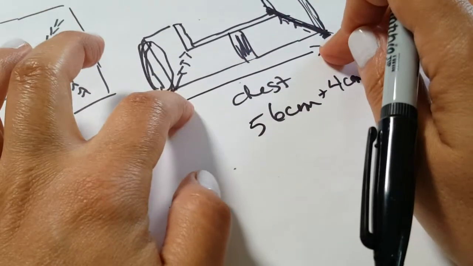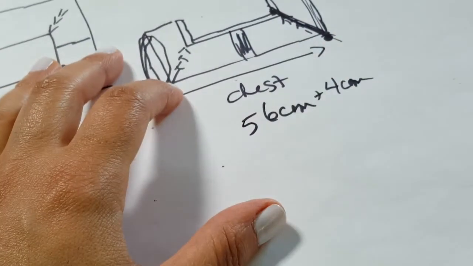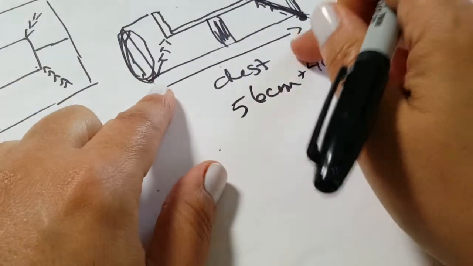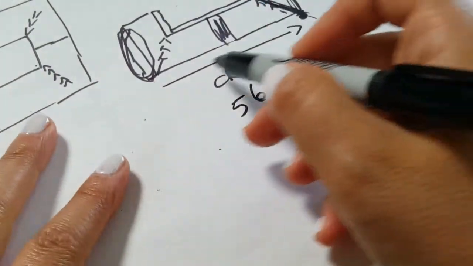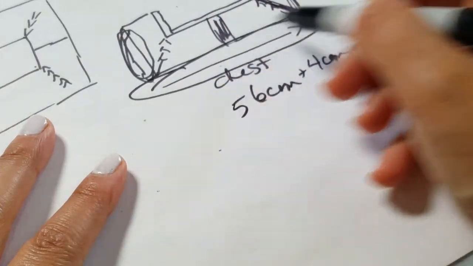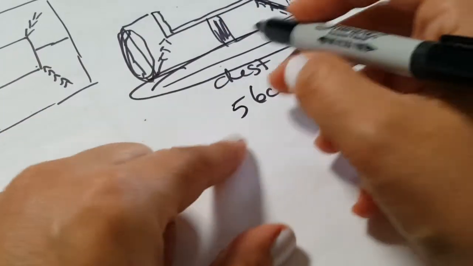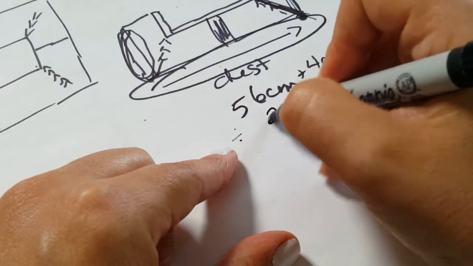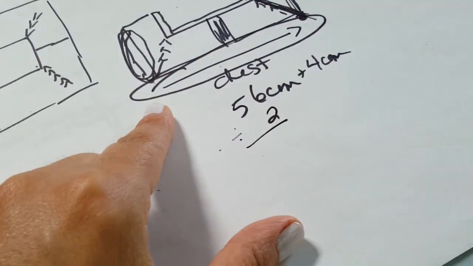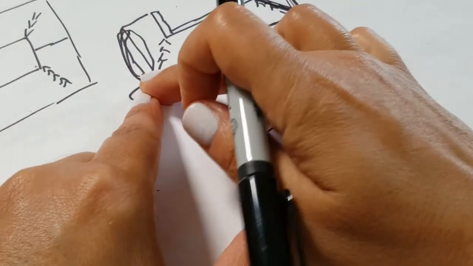Once I get that chest measurement, now remember, sorry, I need to back up here. Remember that the chest measurement is the circumference all the way around. So whatever measurement you get here, you have to divide it in half, right? That way you know exactly what the measurement is from one end to the other.